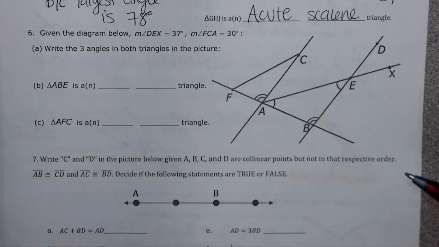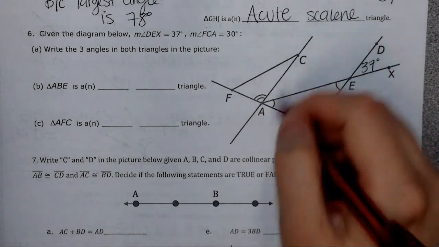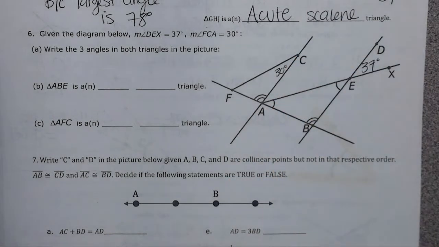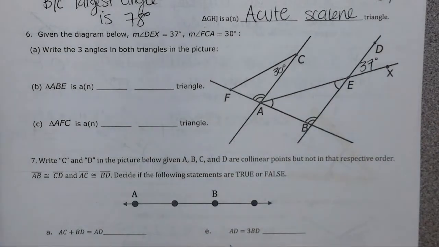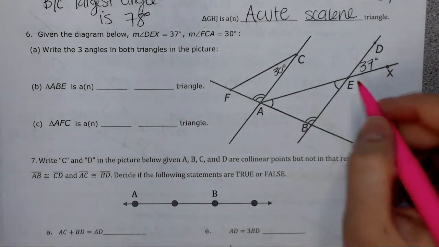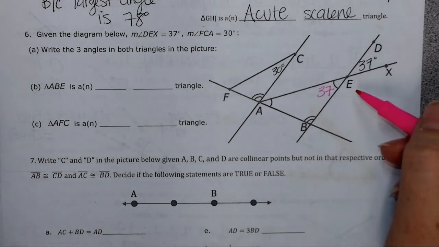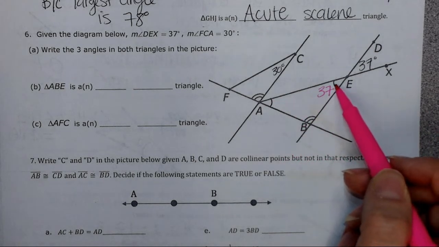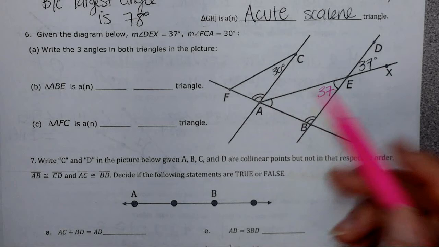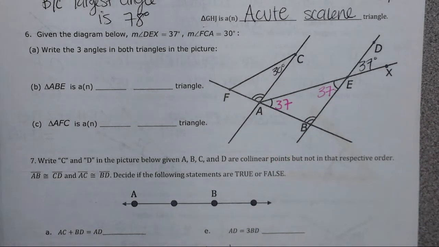Okay, next problem. So we've got the measure of DEX is 37 and FCA is 30. And we want to solve for the missing angles in this picture. Okay? So first, these two are vertical, which means if that's 37, this will also be 37. Based on the markings and the diagram, we're also told that these two angles are congruent. So if that's 37, that's 37.